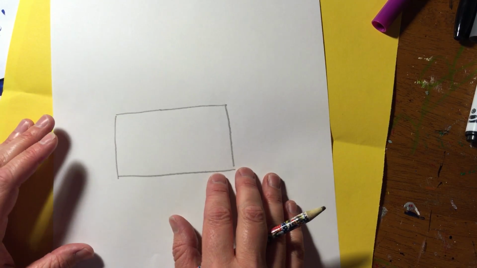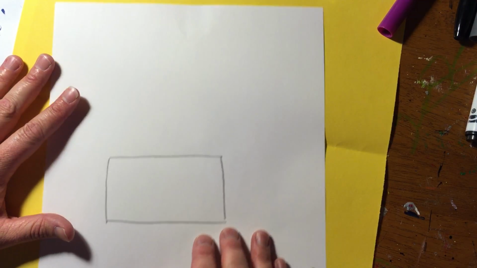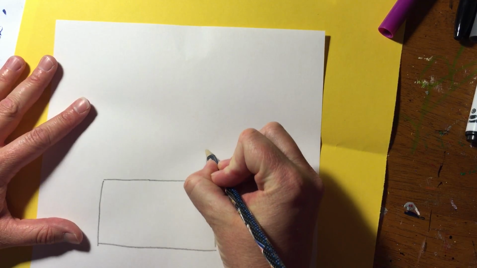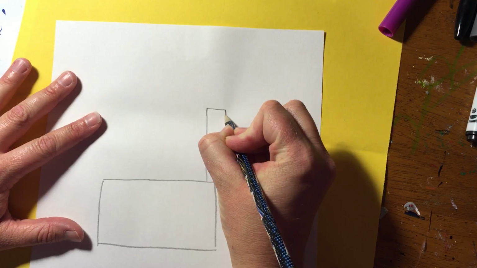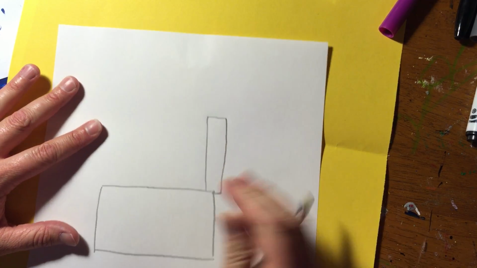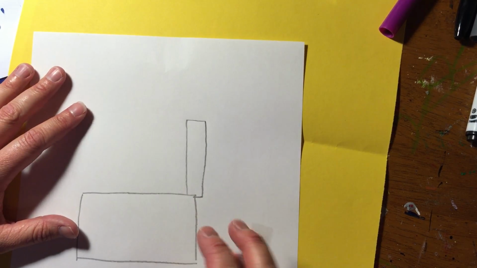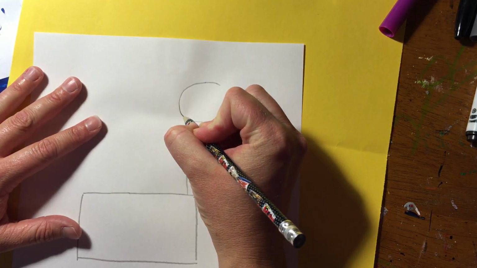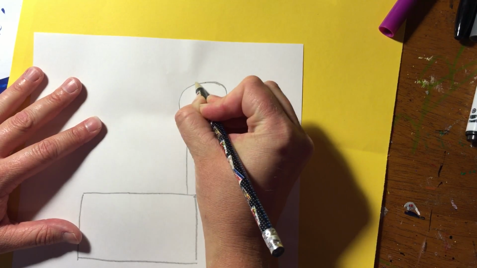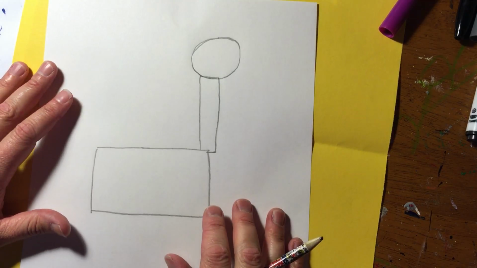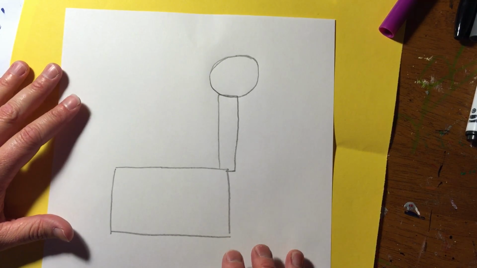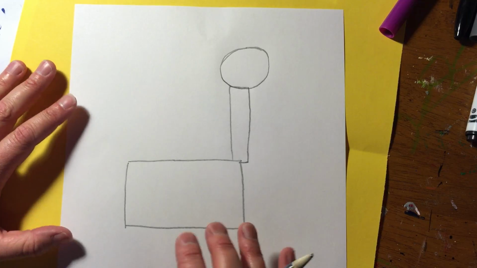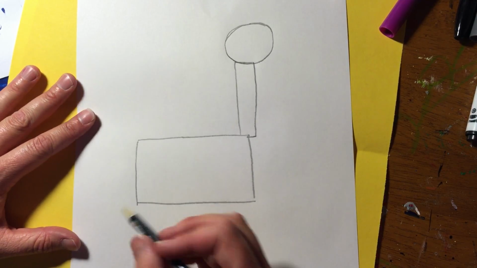I think I want my mixed up creature to have a long neck. So I'm going to do a long, skinny rectangle for my creature's neck. And then I think I want my creature to have a circle head. So I'm going to start just building my creature with shapes. Then I'm going to think about what I'm going to add to my creature for details.